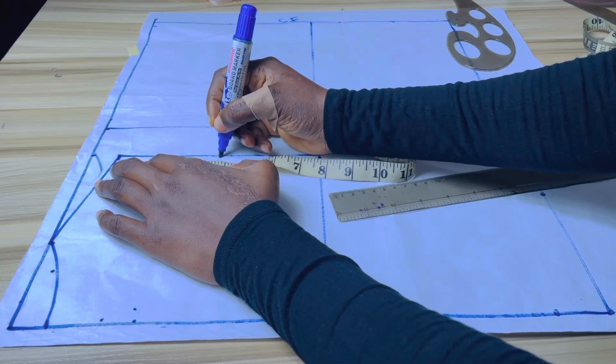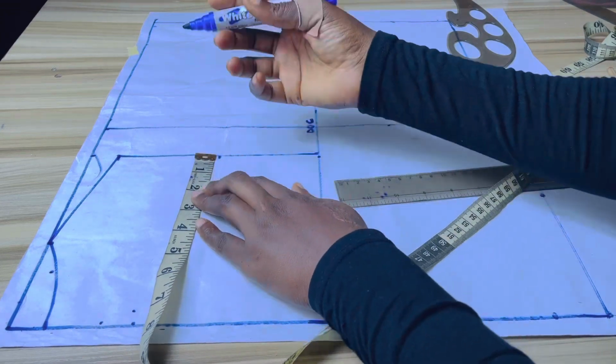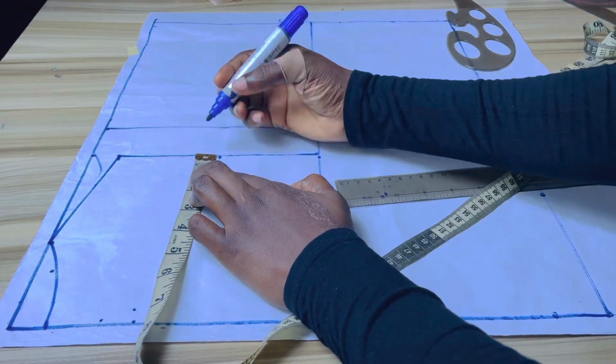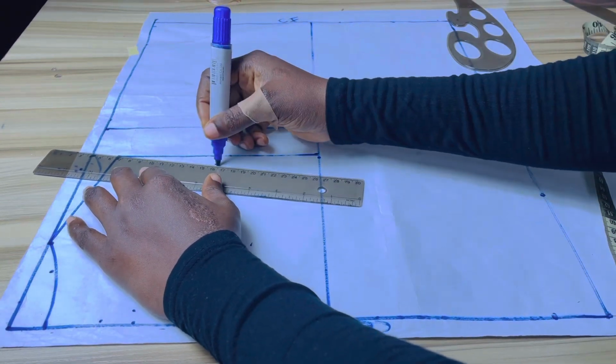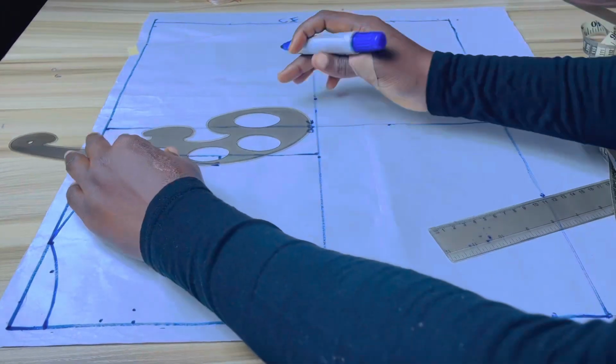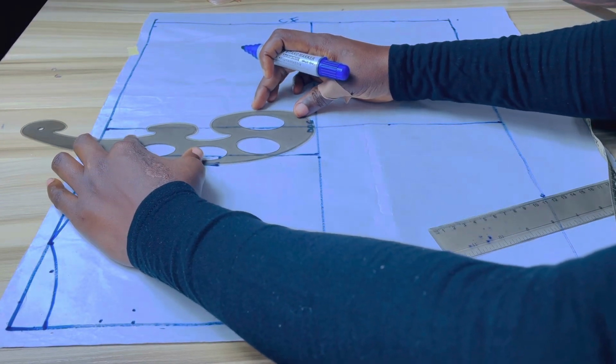So for the back width, our back width here is 14, which means that it's going to be 14 divided by 4, that's 7. We input that measurement, we connect it to the shoulder like so, and we also connect it to that point between the center back and center front.